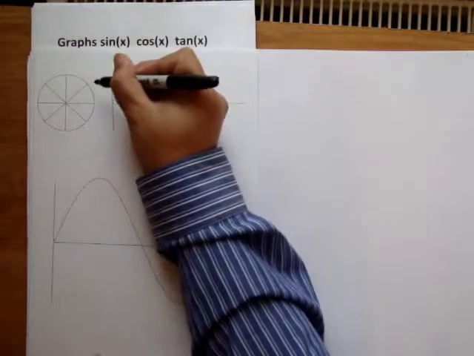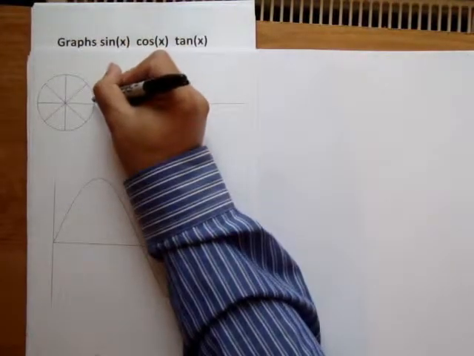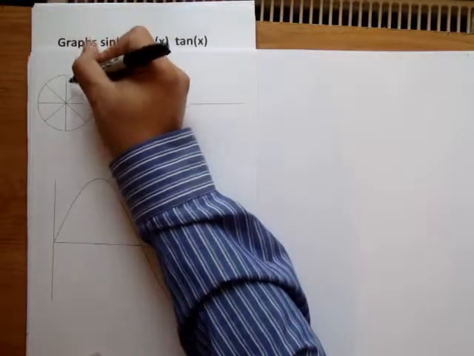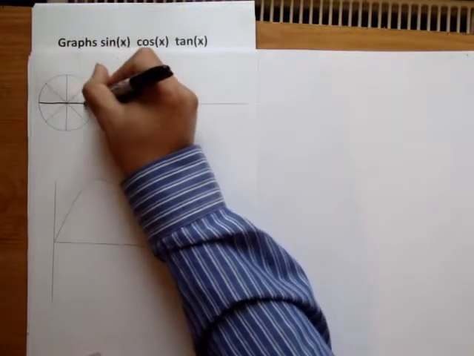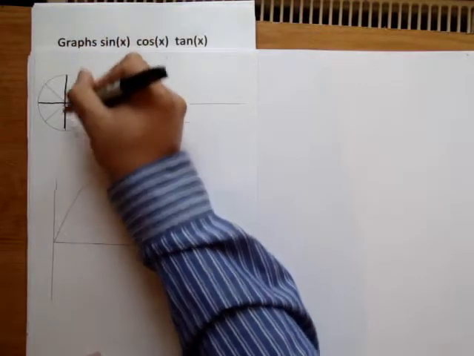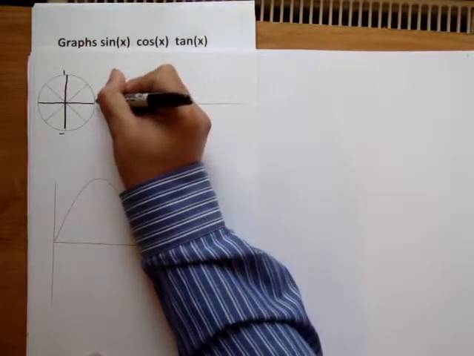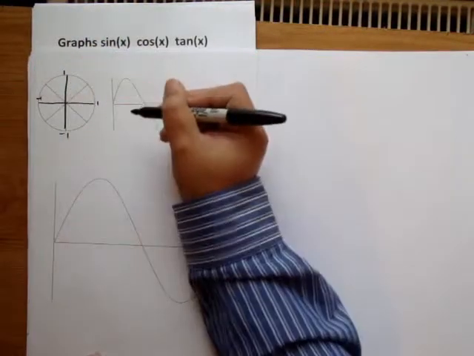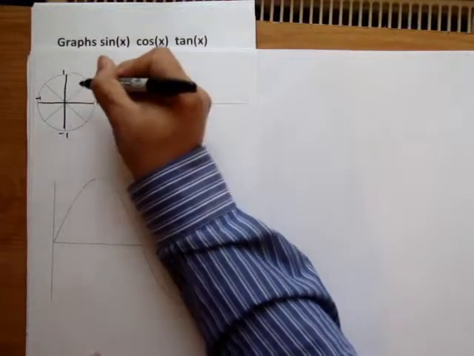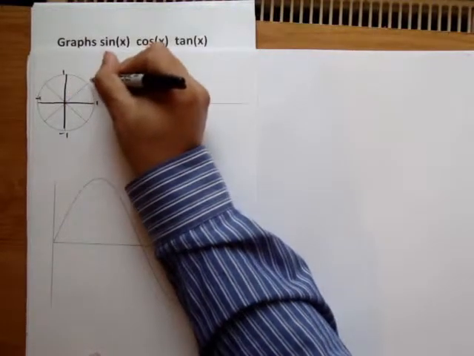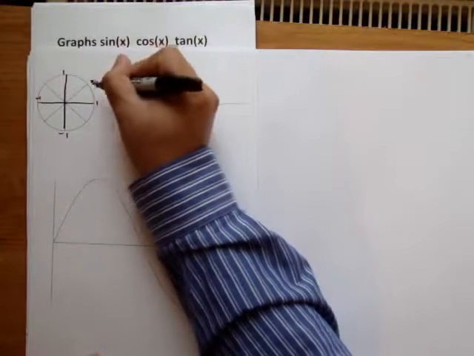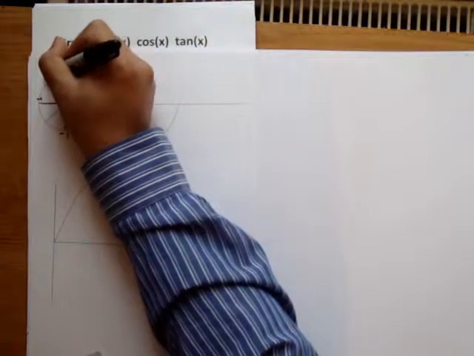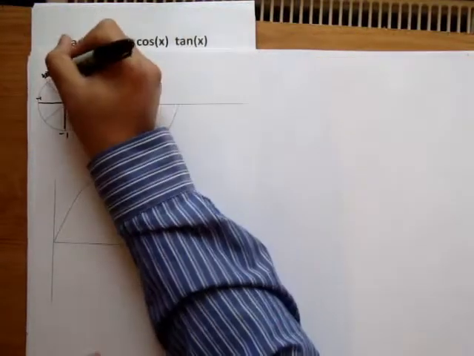If we cast our minds back, the unit circle consists of a circle drawn within the axes of 1, minus 1, and over here we've got 1, minus 1, and this is our 45-degree angle, which is pi over 4, pi over 2, 3 pi over 4.